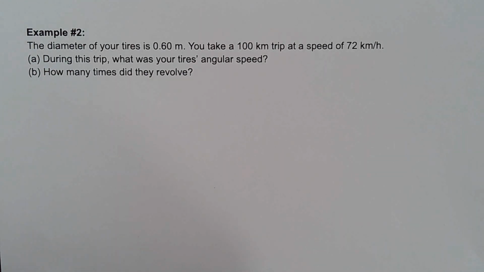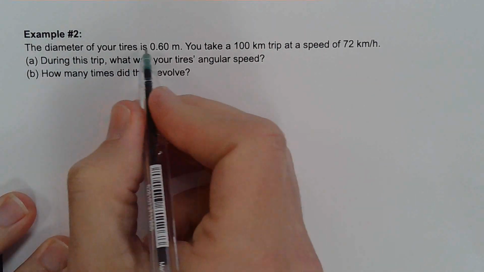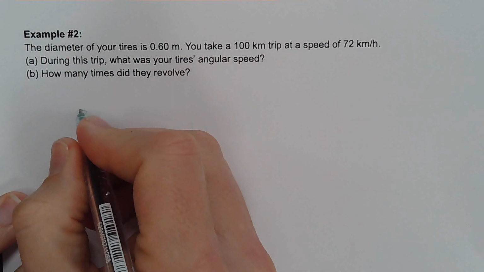Hey y'all, so we're going to go through this quick example. This is introducing us to the ideas of rotational mechanics and really rotational terminology. So we have a tire here. The diameter of my tire is 0.6 meters.